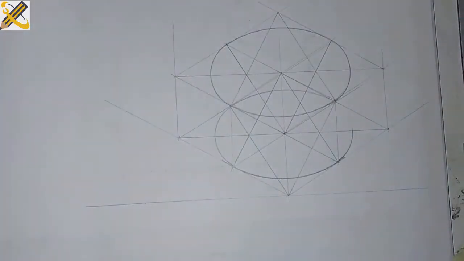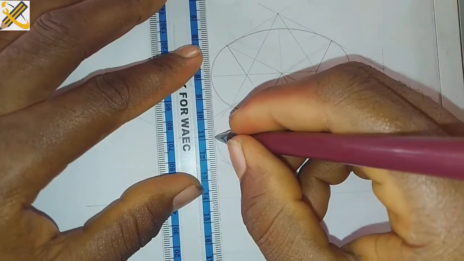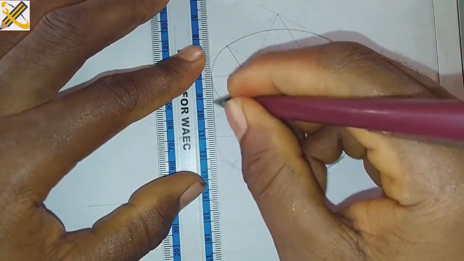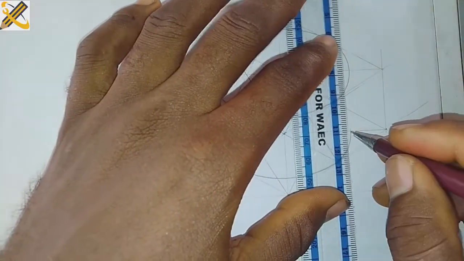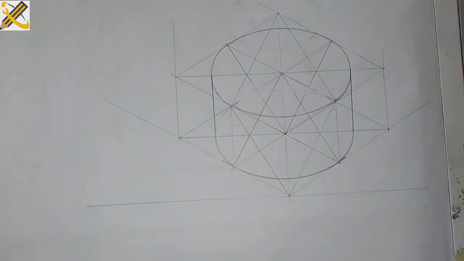All right, so we are going to erase some parts off. All right, erasing those parts off, I'm going to join this midpoint to here, this midpoint here, and this midpoint also to here, to this midpoint here. So my object is settled.